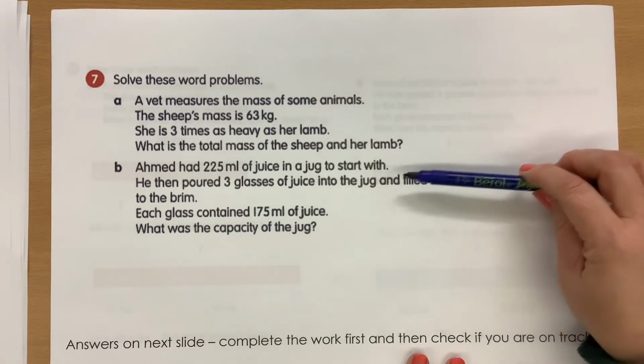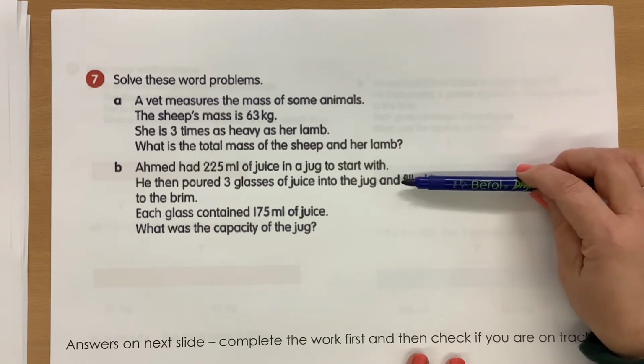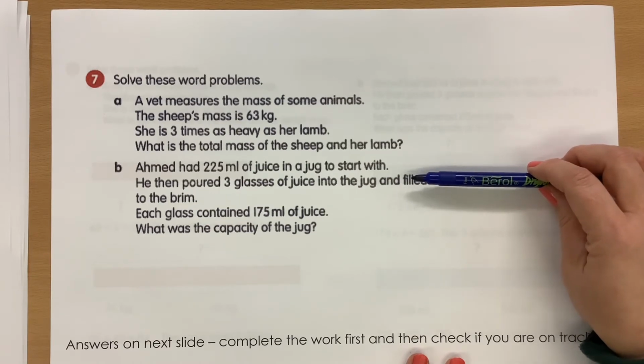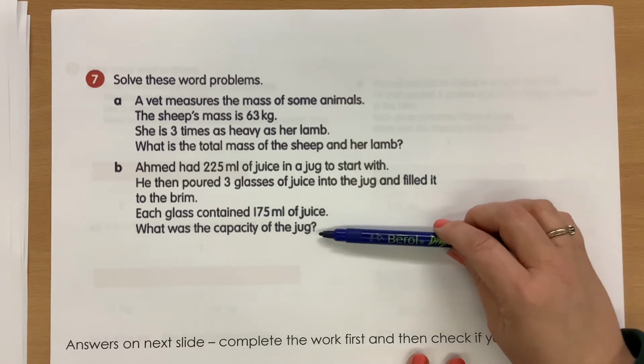In the next question, Ahmed had 225 millilitres of juice in a jug to start with. He then poured 3 glasses of juice into the jug and filled it to the brim. Each glass contained 175 millilitres of juice. What was the capacity of the jug?